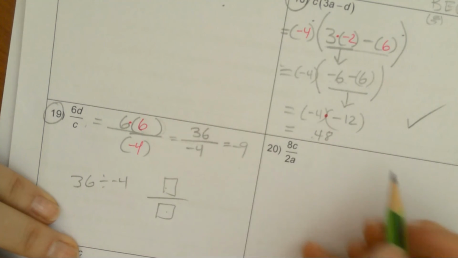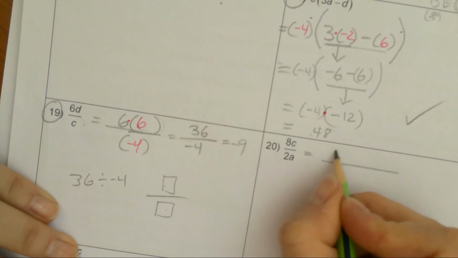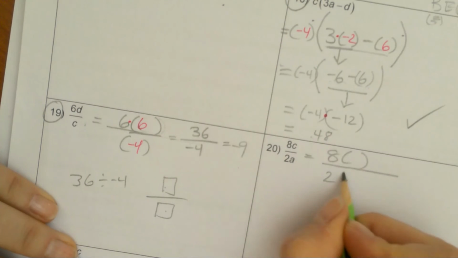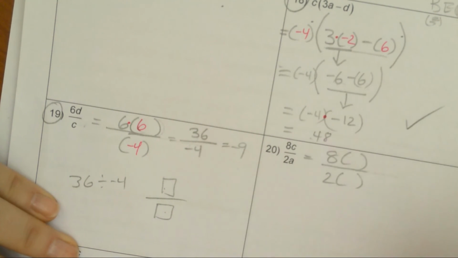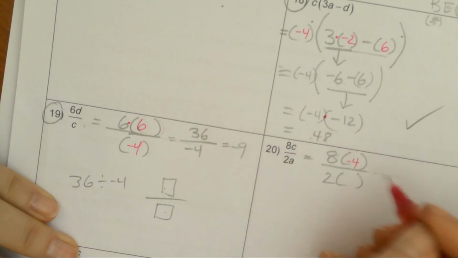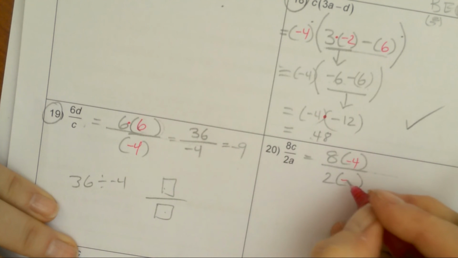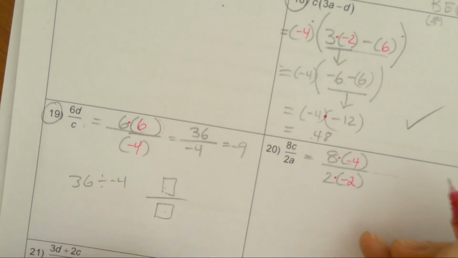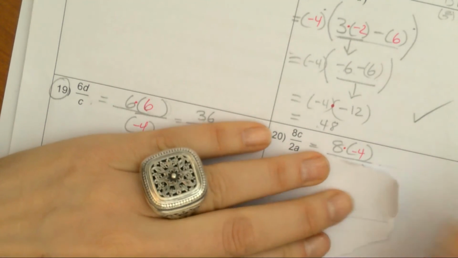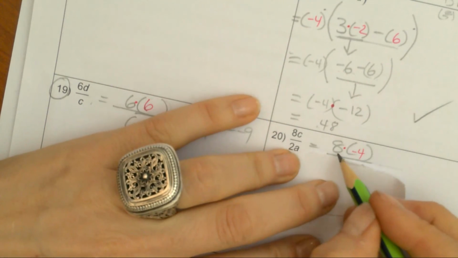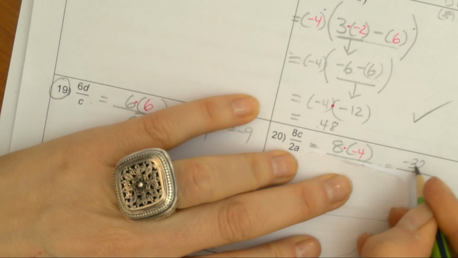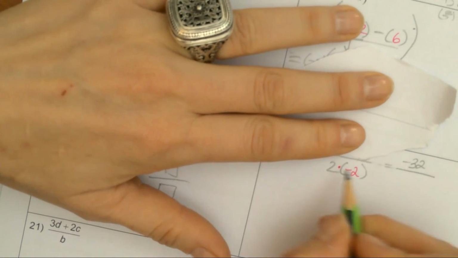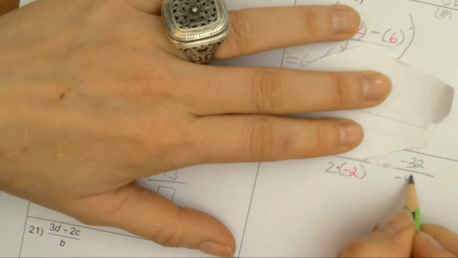Let's look at 20. So this is 8 bracket, 2 bracket. That's too big. How much was C? C is negative 4 and A is negative 2. So really this is a multiply between the number and the bracket. So I'm just going to cover up and just do the top first. 8 times negative 4, negative 32. Let's do the bottom. 2 times negative 2 is negative 4.